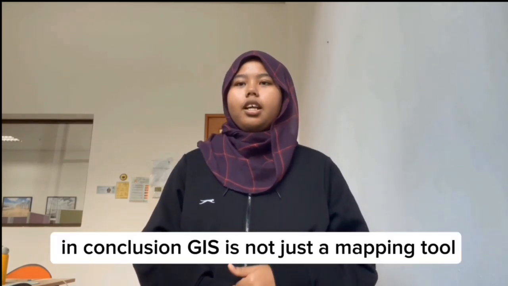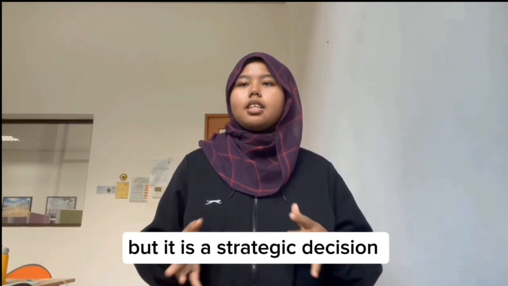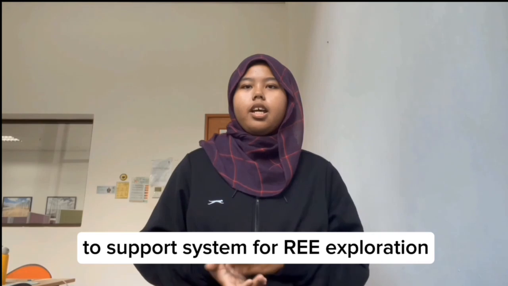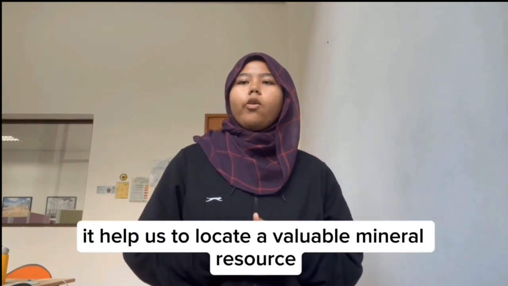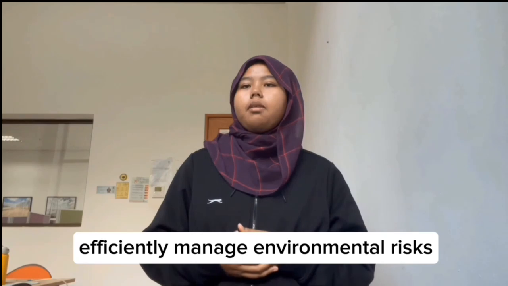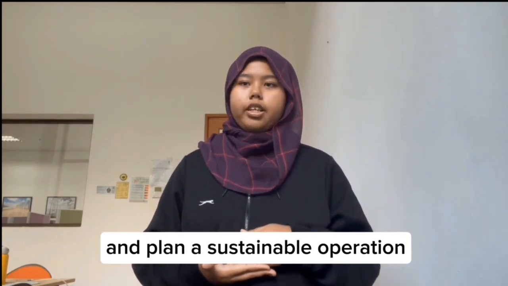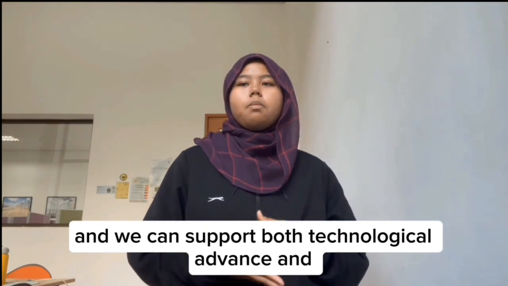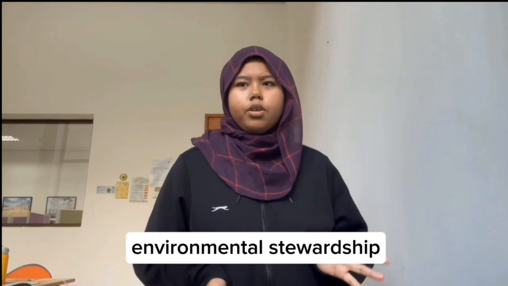In conclusion, GIS is not just a mapping tool, but a strategic decision support system for REE exploration. It helps us to locate valuable mineral resources, efficiently manage environmental risk, and plan sustainable operations. By integrating GIS into REE exploration, we can support both technological advance and environmental stewardship.